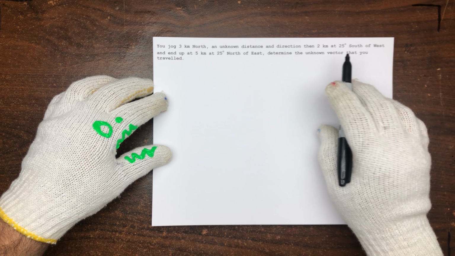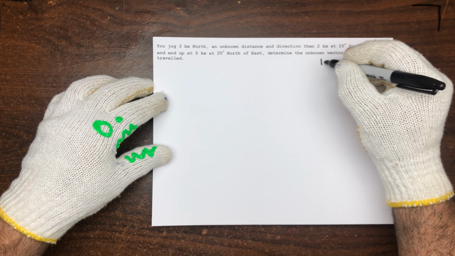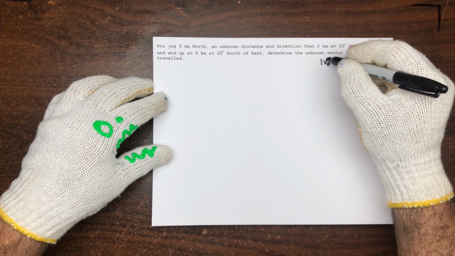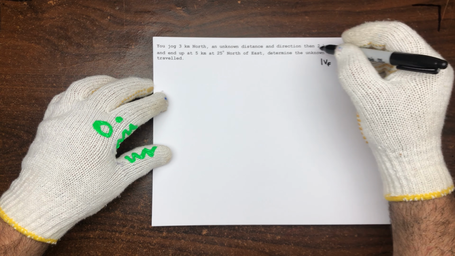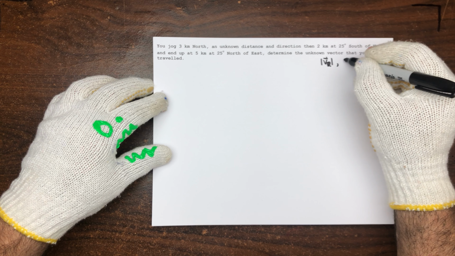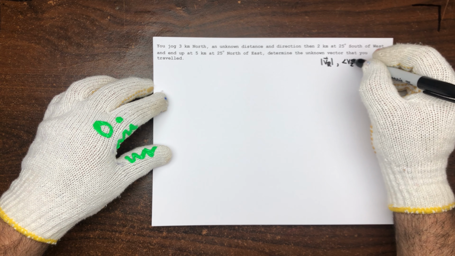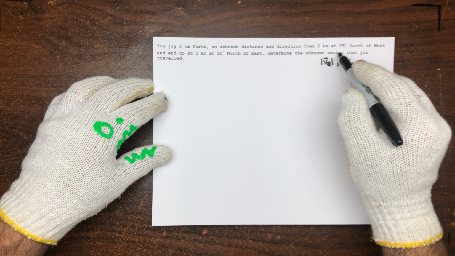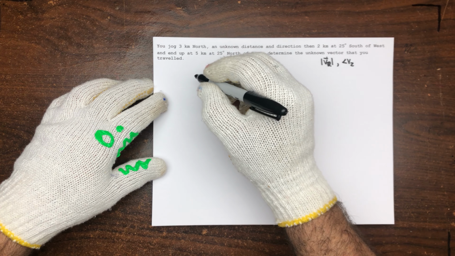So we might have to look for not only the magnitude of the unknown, but we're probably going to also look for the angle of the vector, because it's saying the unknown vector, the whole thing. Okay, so let's draw up the thing here.